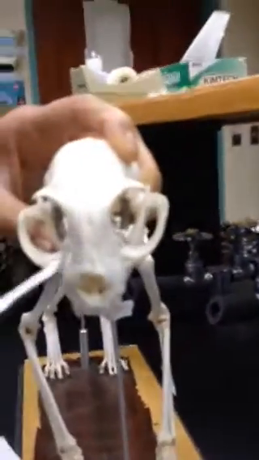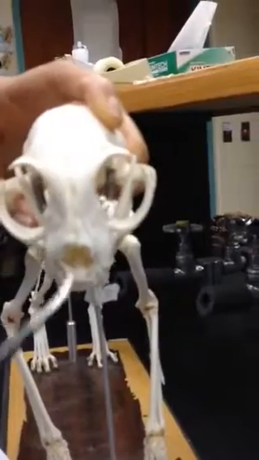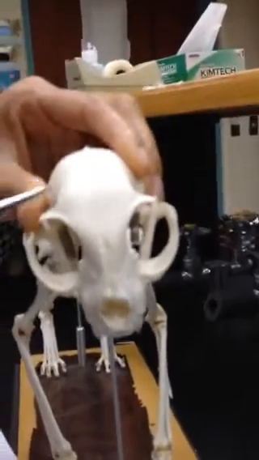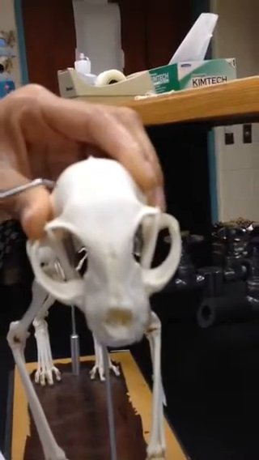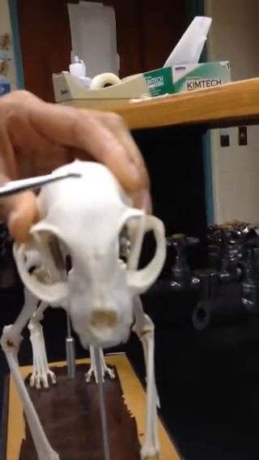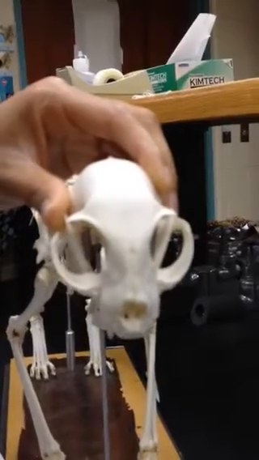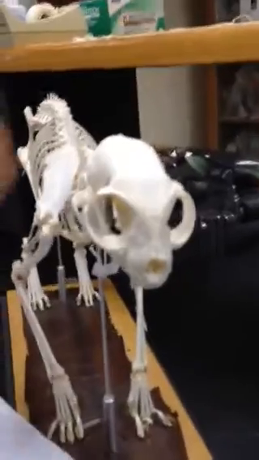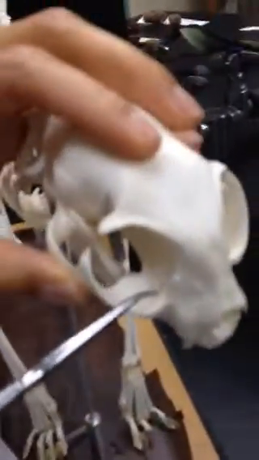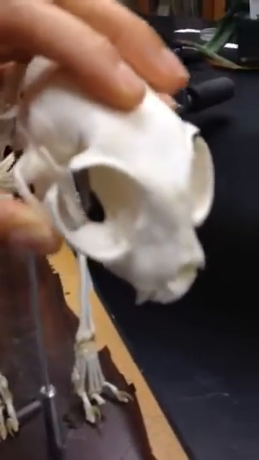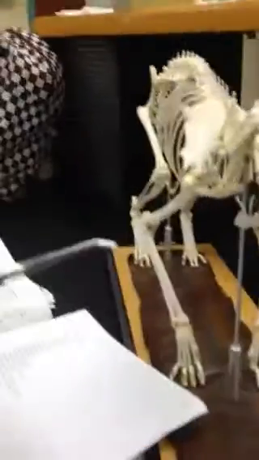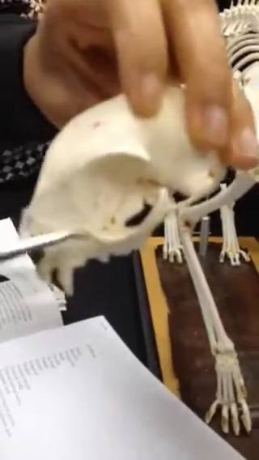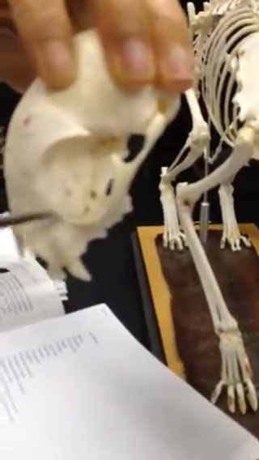Then we have our nasal bones right here, which lead into the nose. Then we have our frontal area, like the frontal lobe, the frontal bone. Then in the eye, I think this is the only bone that we need to know in the eye. Right in here is your lacrimal. If I show in this one, it's this bone right here. See, this is the eye. Your lacrimal bone is right in the eye.